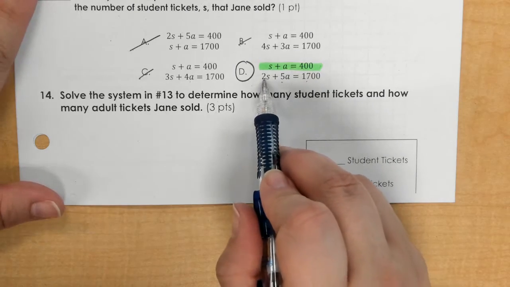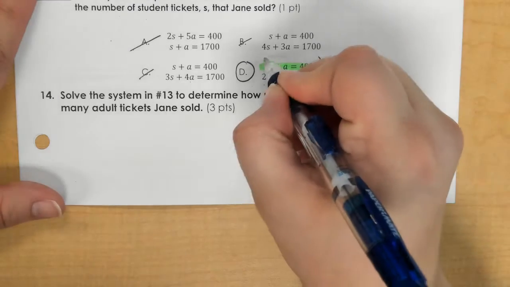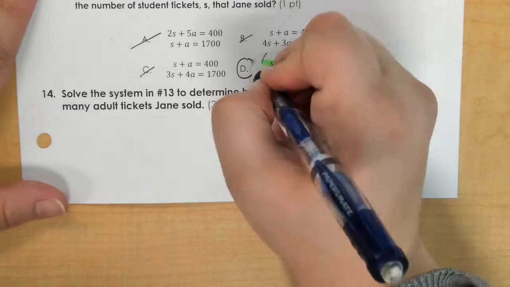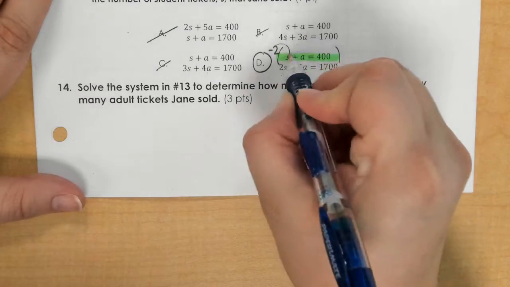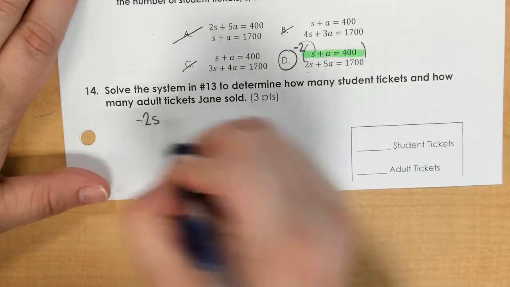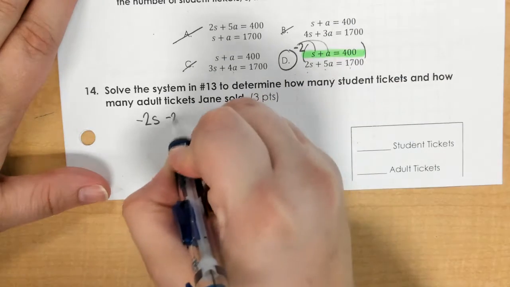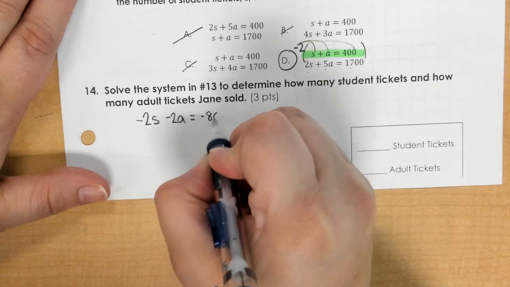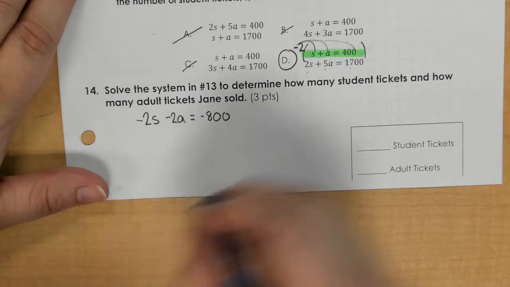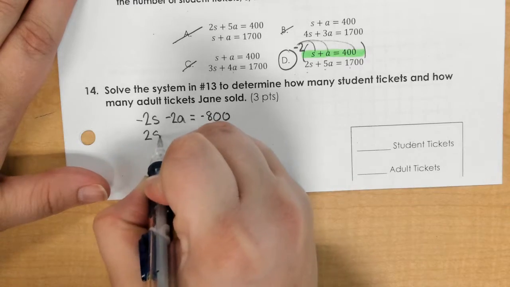So the opposite of 2 is negative 2. So I need to multiply this by negative 2. So if I do that, I have negative 2S, negative 2A, and negative 800. The second equation I just rewrite.